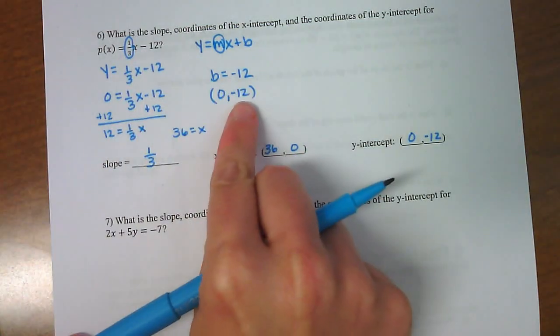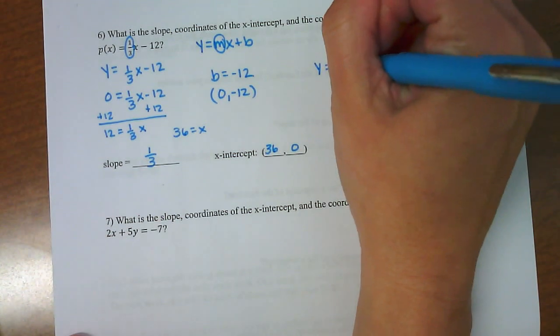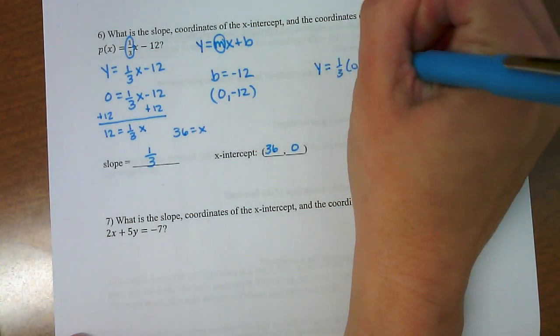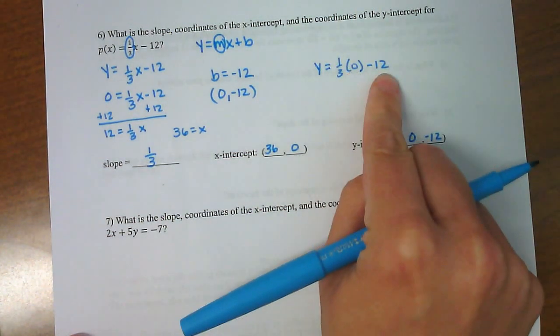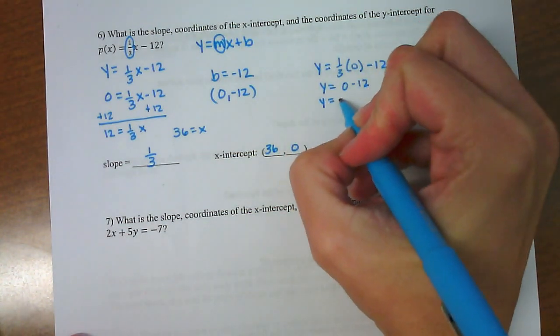Okay, for this y-intercept, I could have done it a longer way also. I could have said y is equal to 1/3 times x, which is 0, minus 12, and that would have given me 0 minus 12, which is -12.